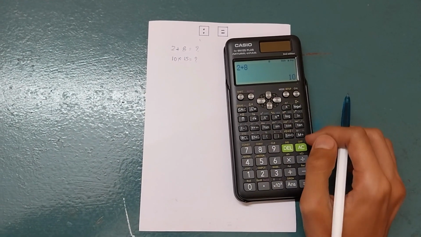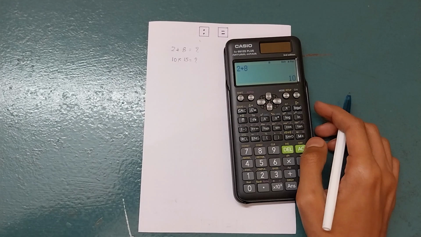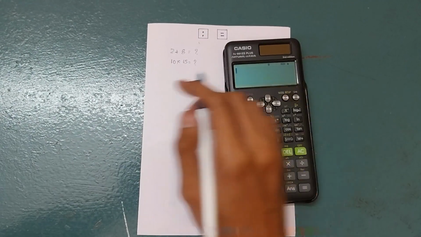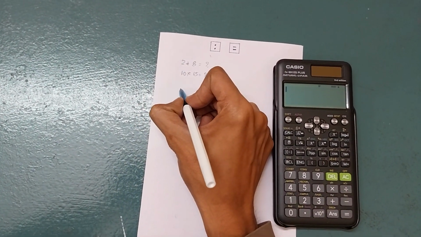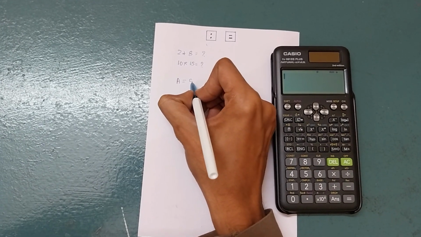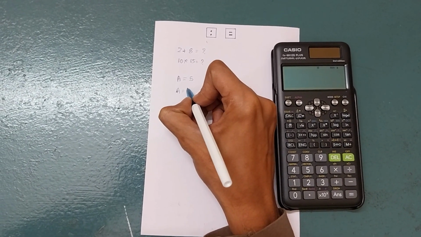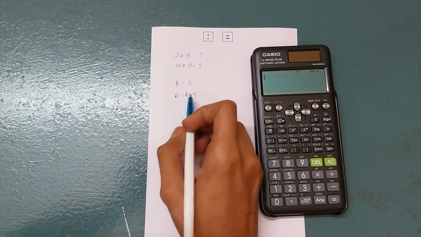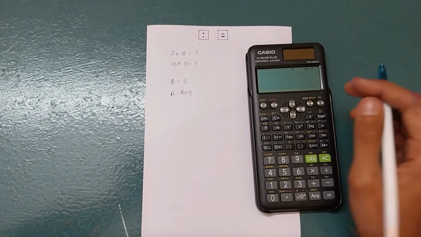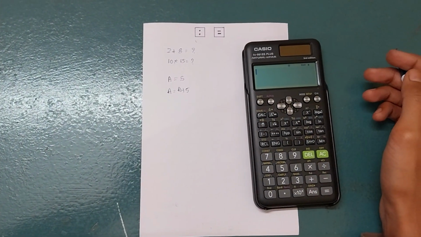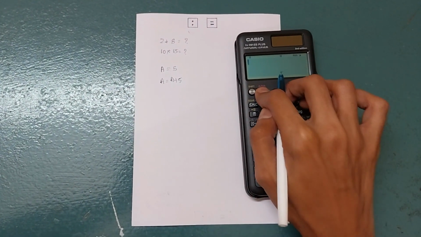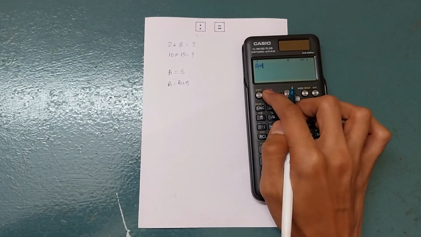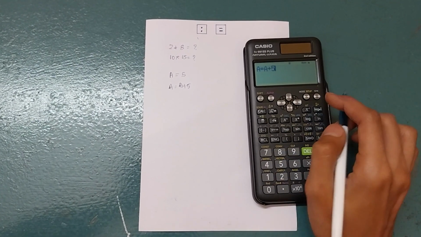Now come to the second operator, equals. So what does it do? I press AC. Suppose I have an equation where I need a value a equal to 5, and a is equal to a plus 5. I need to run this equation multiple times, just think that a is incremented by 5. So I press alpha a and alpha equals. Here I put equals and then write alpha a plus 5.